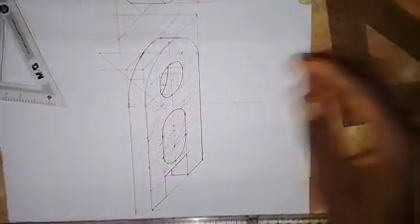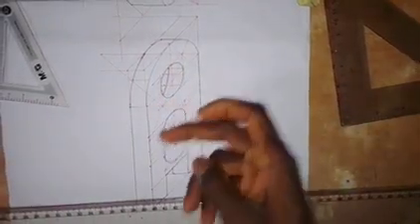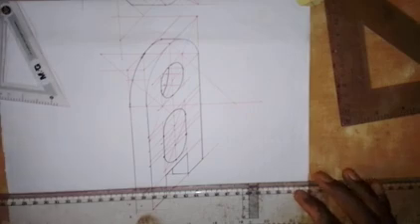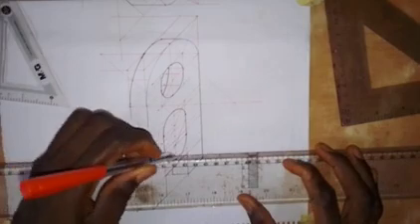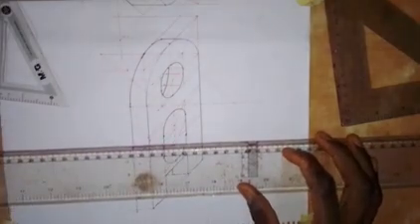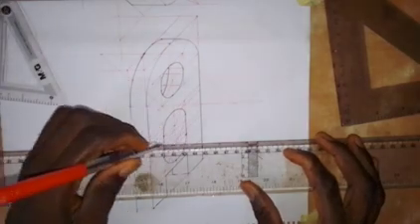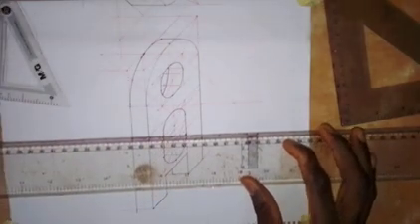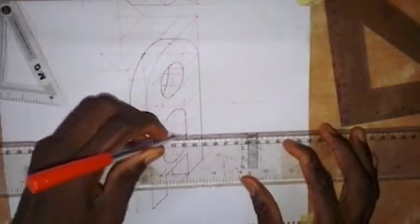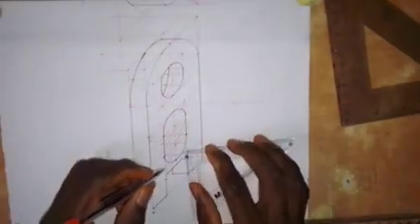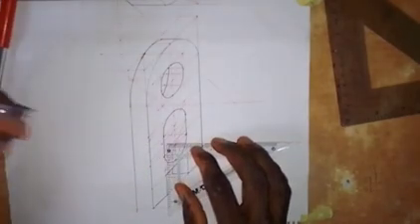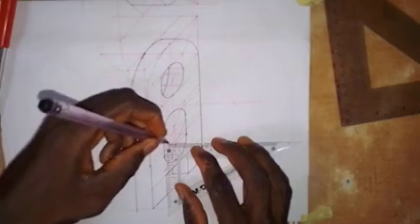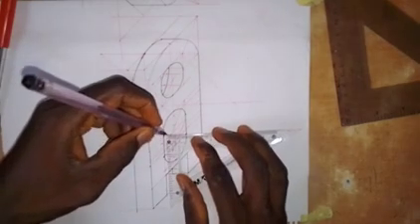Then you also need to see another part of this. Around here, what we have to do is come to this point here. Draw a horizontal line here. Then you come to this point, draw a horizontal line here. And at this point, I will also draw a horizontal line. Then I will take a measurement of 15 millimeters on this line. So this is 15. Then on this line, I will also take 15.